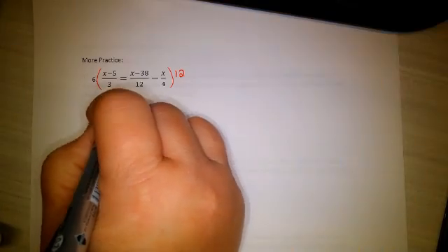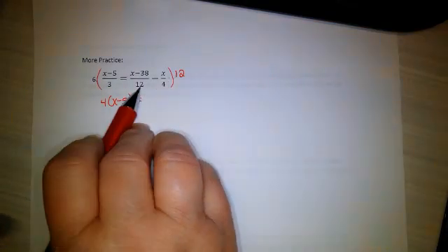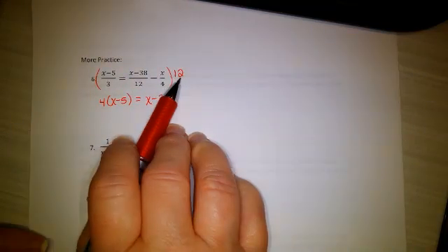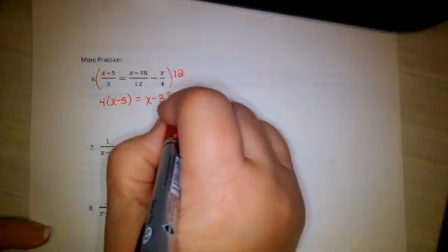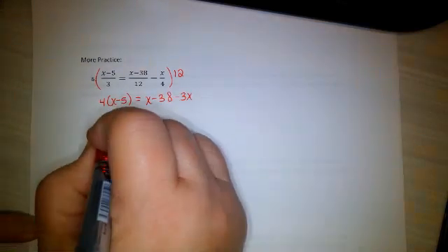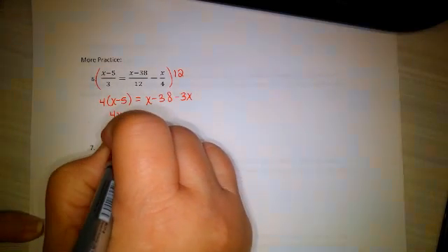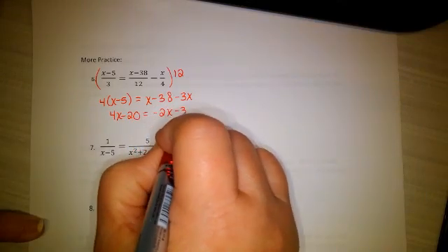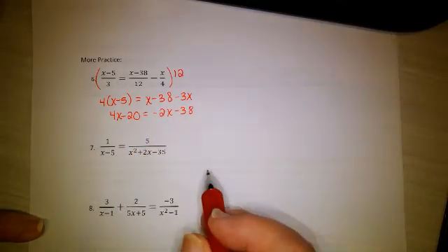On the first fraction, 12 divided by 3 is 4. So I'm going to multiply 4 times x minus 5. On my second fraction, 12 divided by 12 is 1, so I don't have to multiply by anything. And my third fraction, 12 divided by 4, is 3. So I end up with 4x minus 20 equals negative 2x minus 38.